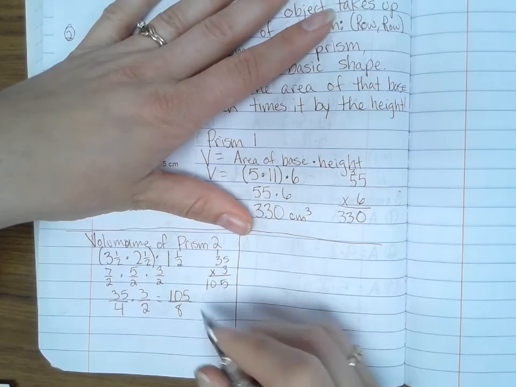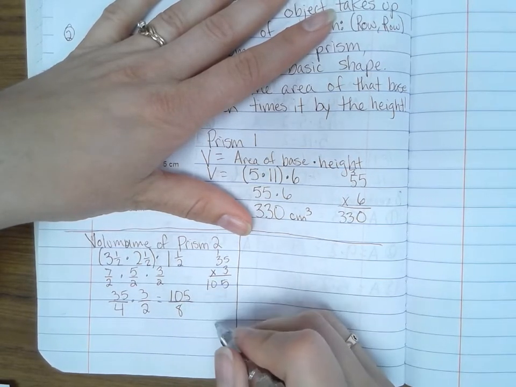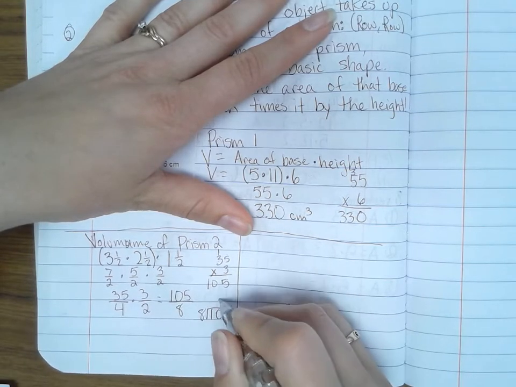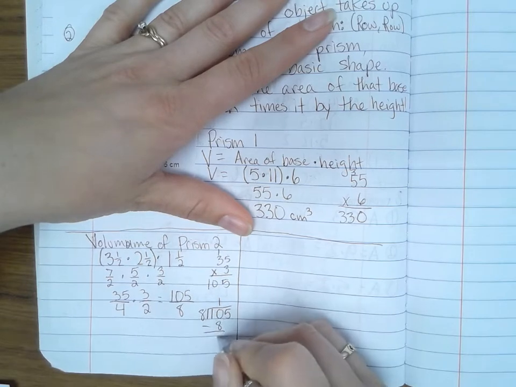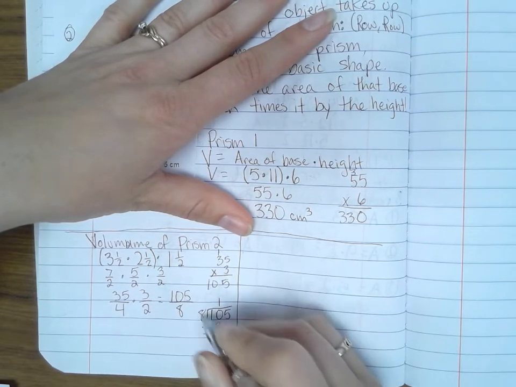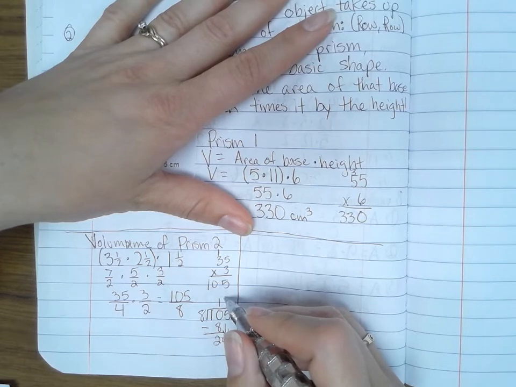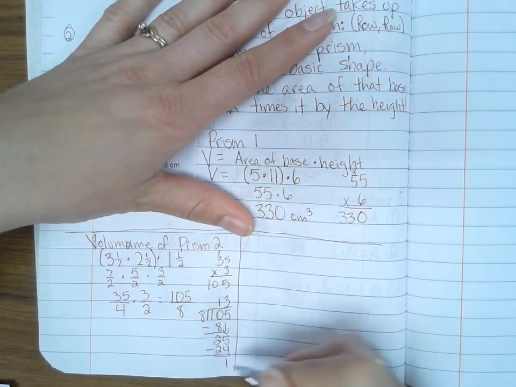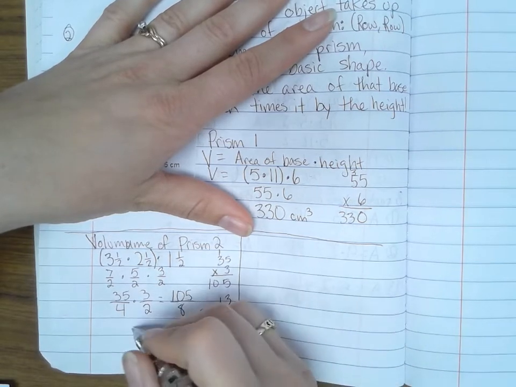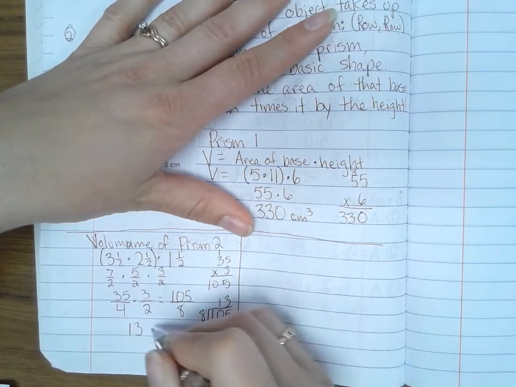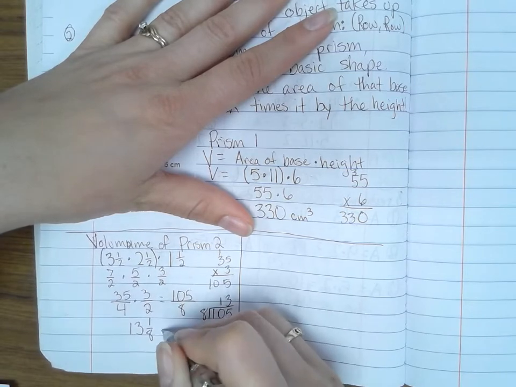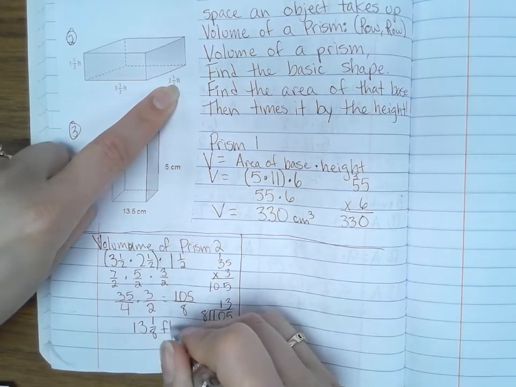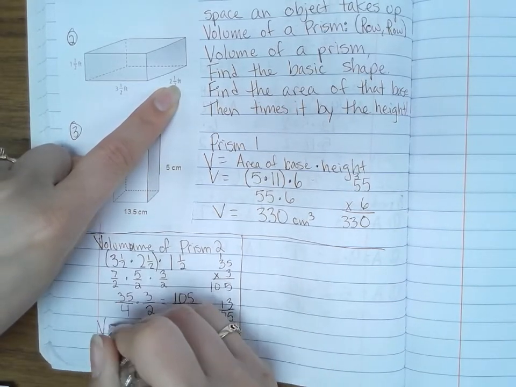Now I want to reduce that, make it a mixed number. 8 goes into 105. 8 goes into 10 one time, so minus 8 gives me 2. Bring down the 5. 8 goes into 25 three times. 3 times 8 is 24. Minus 24 gives me 1. Since I'm dealing with fractions, I'm going to say 13 and 1/8 feet cubed is my volume.